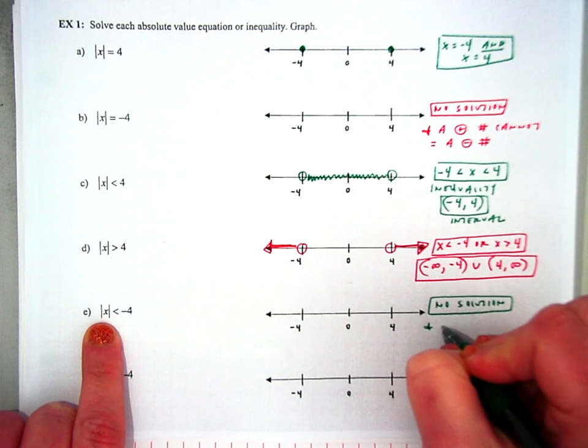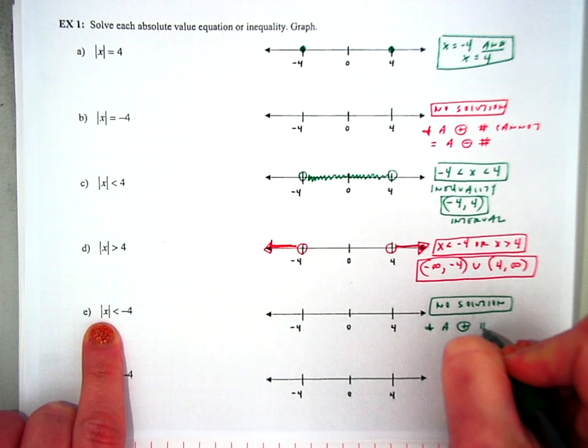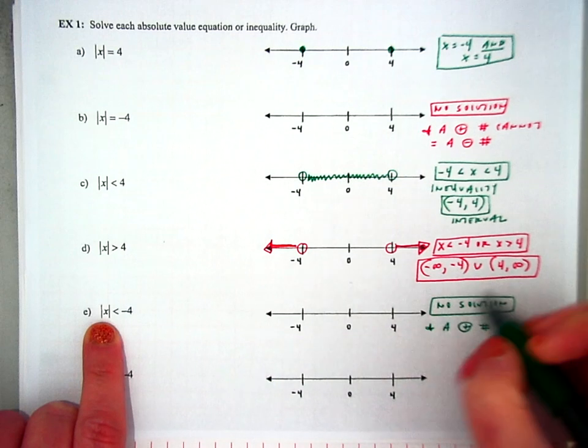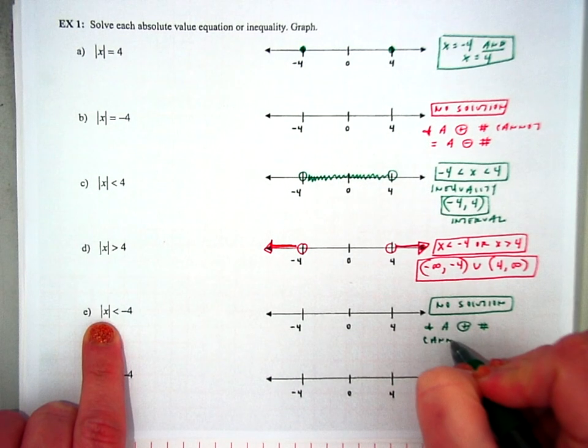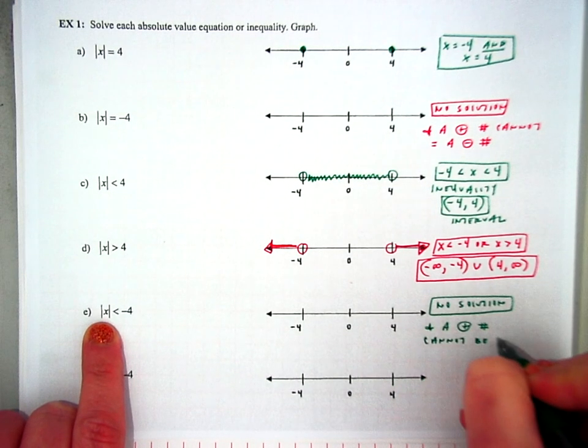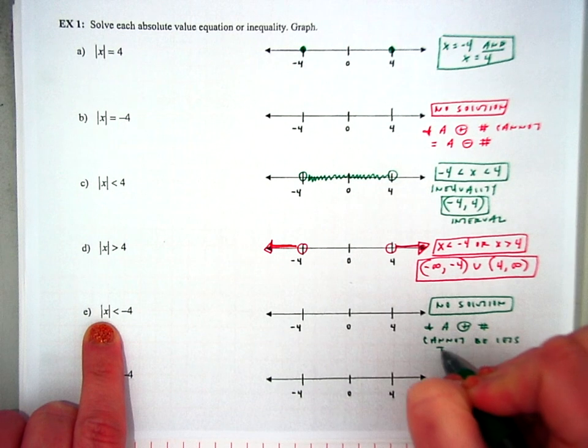I'm going to have you write one more time, a positive number cannot be less than a negative number.